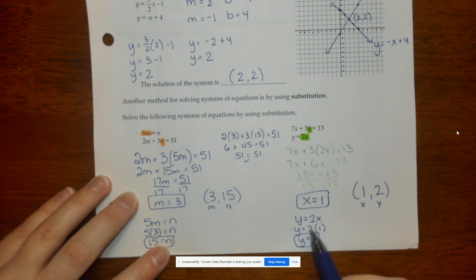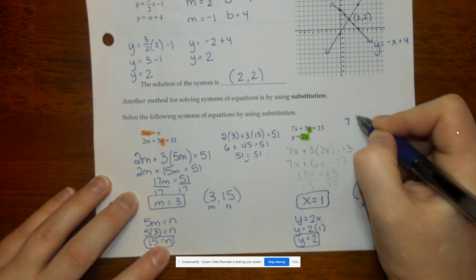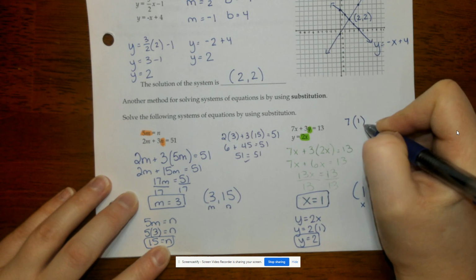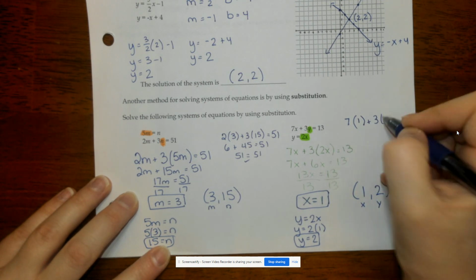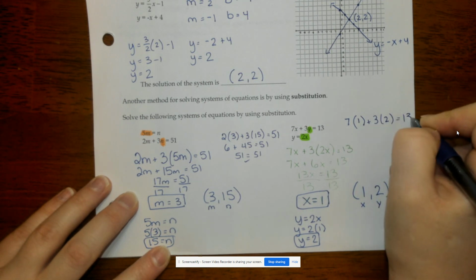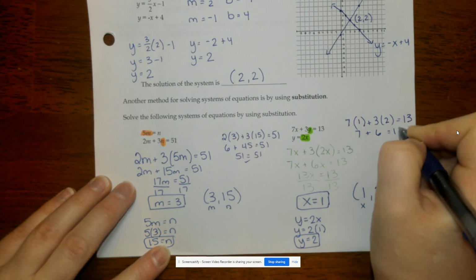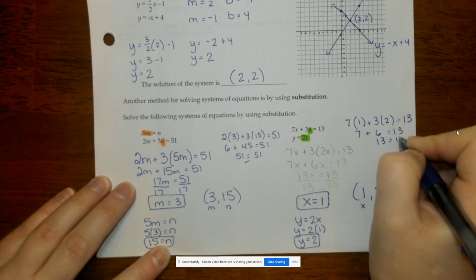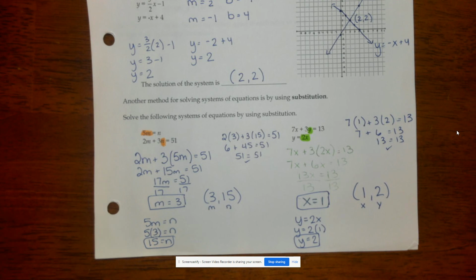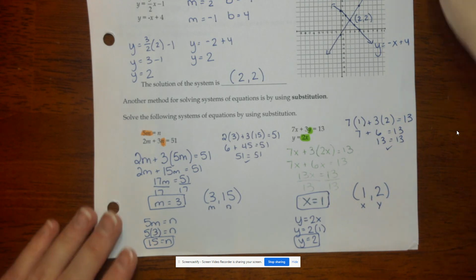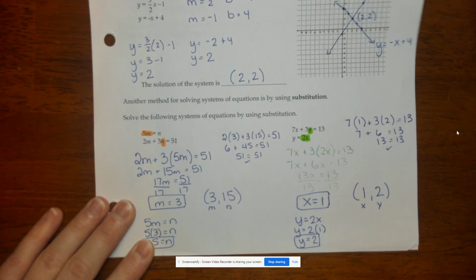Now, I just proved that it works in that second little short equation, but does it work in the first one? 7 times x, which is 1, plus 3 times y, which is 2. Does that actually equal 13? 7 times 1 is 7, 3 times 2 is 6, and 7 plus 6 is 13. So it does work in both equations. And that's the whole point. A solution has to work for both equations.